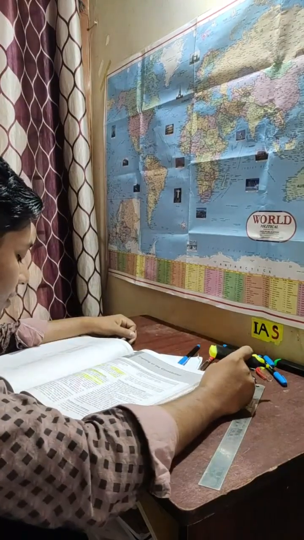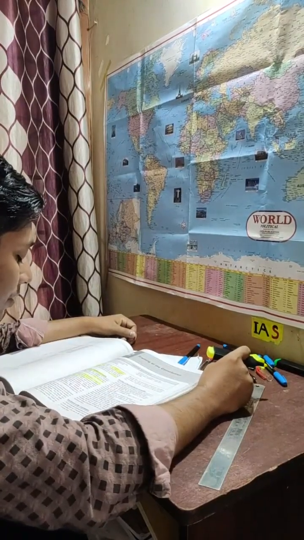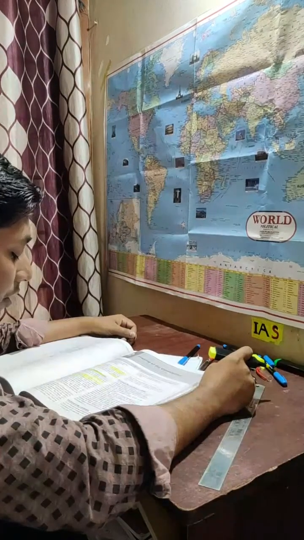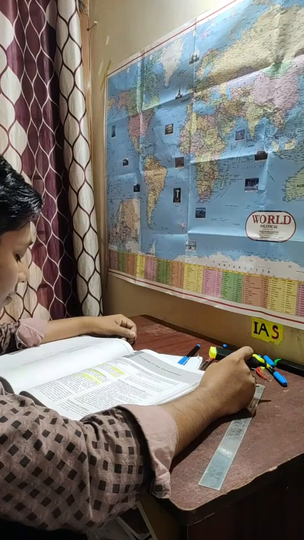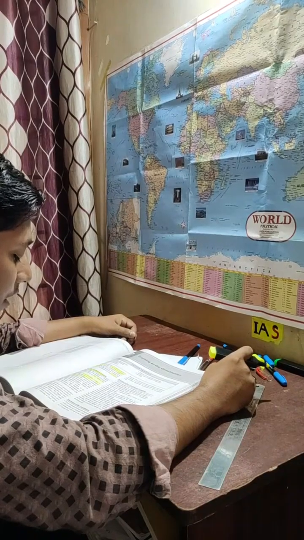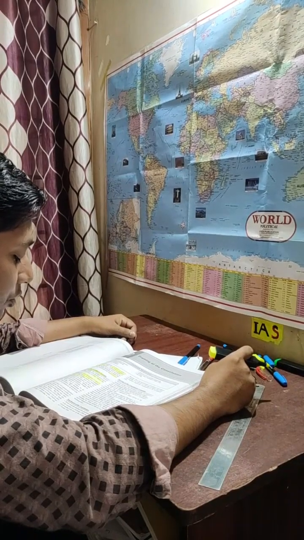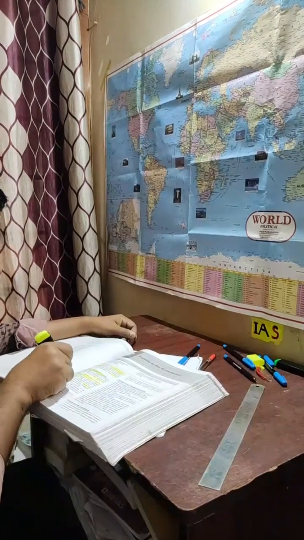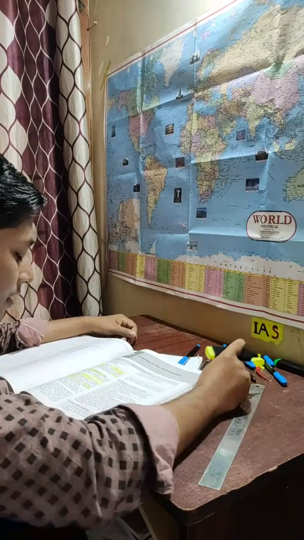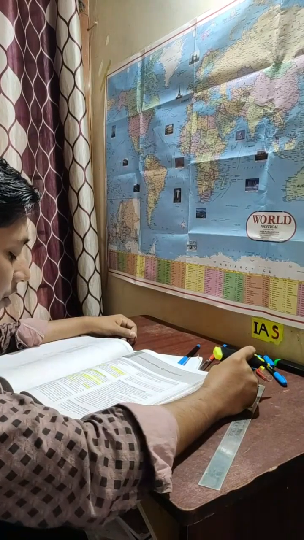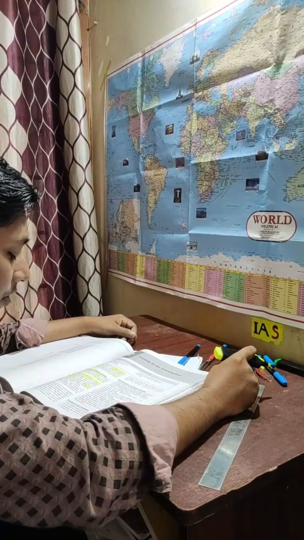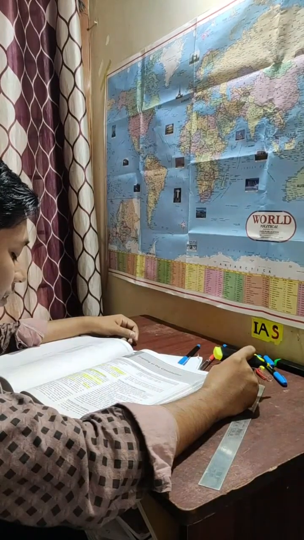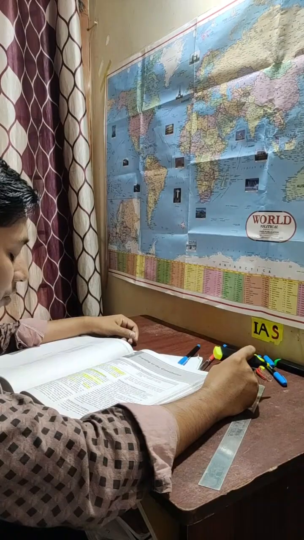Each province was allotted seats in proportion to its population. Seats were also allocated to three communities, Muslim, Sikh and General, according to their population. Roughly one member was to represent a population of 10 lakh.